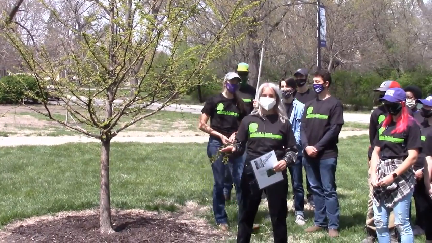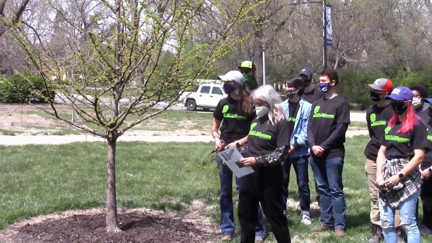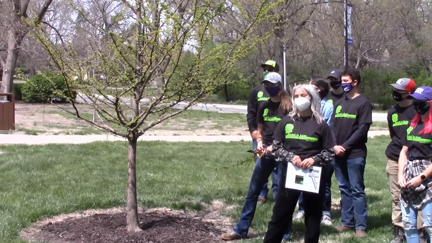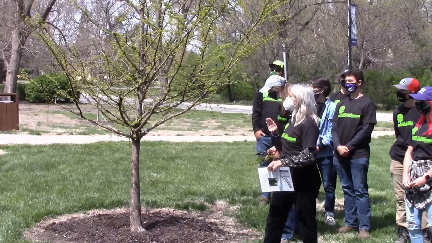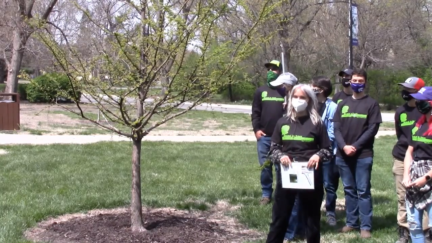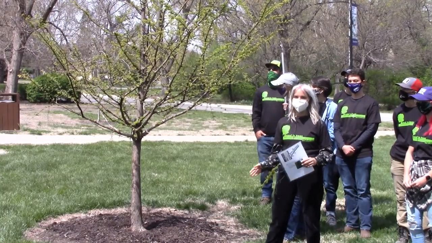All right, fourth, we're going to select scaffold branches, and we're going to cut back or remove anything that's going on that's crazy, competing, anything crossing over, or that just looks bad or could hurt the development of the tree.